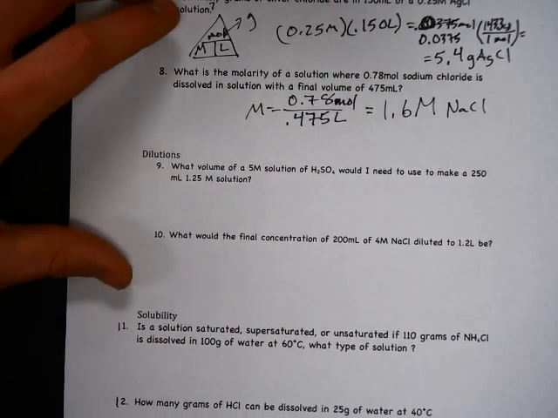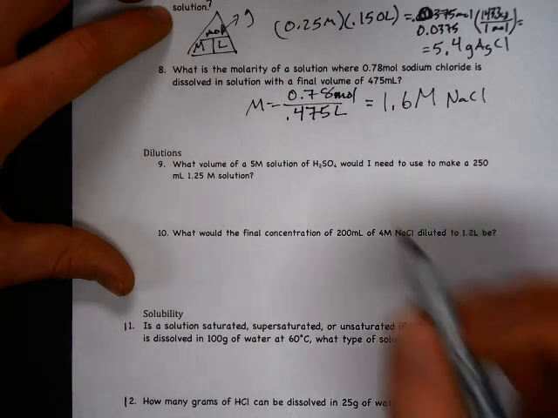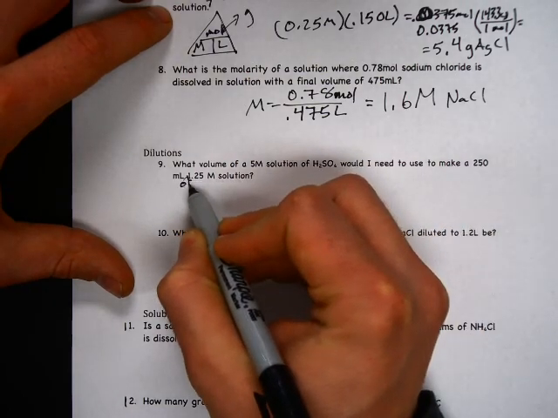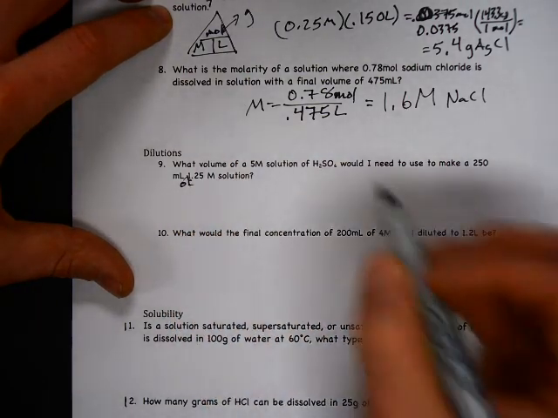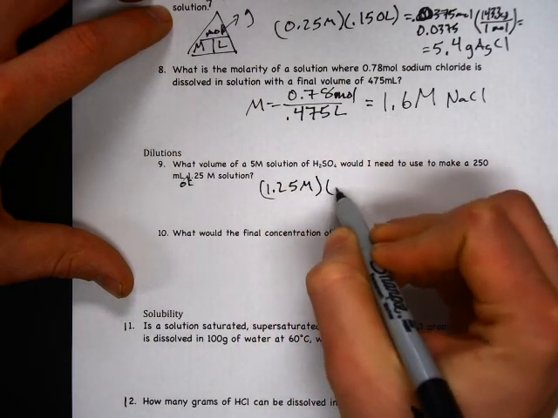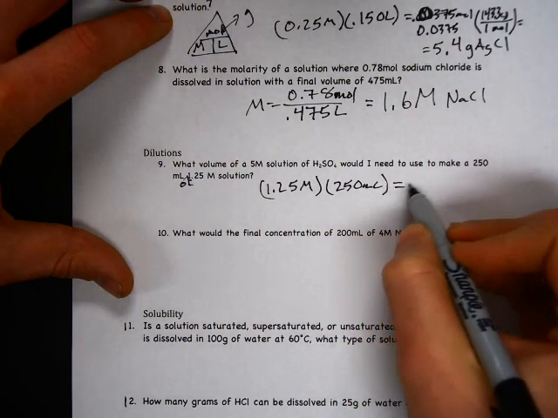So now I have dilutions. And it's asking me what volume of a 5 molar solution of sulfuric acid would I need to use to make 250 milliliters of 1.25 molar solution. So of, which isn't expressly written here, but it's given there. So 1.25 moles of 250 milliliters. Remember, volume units don't matter as long as it's the same on both sides.